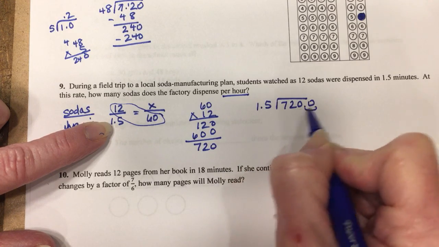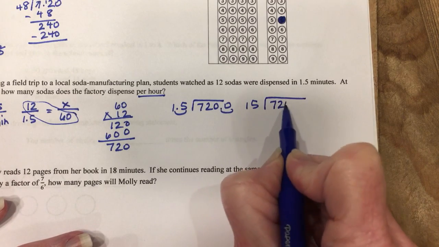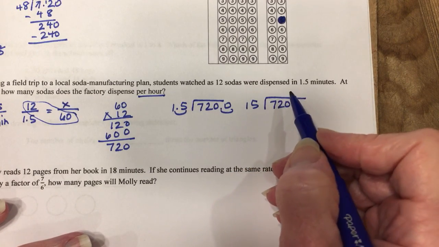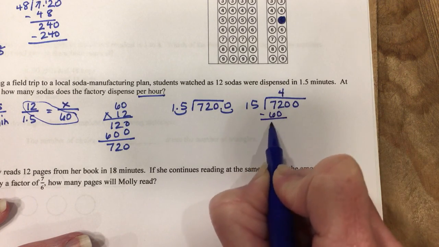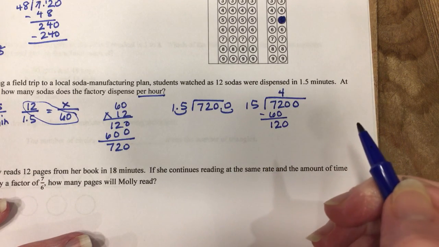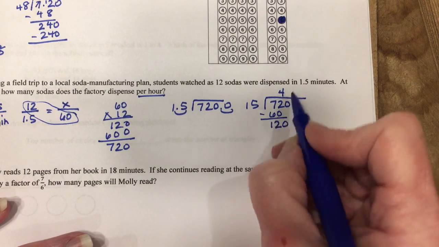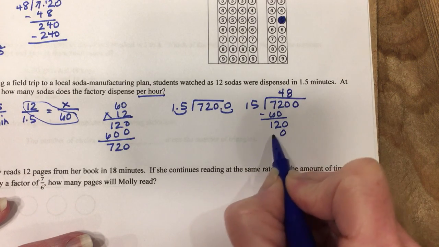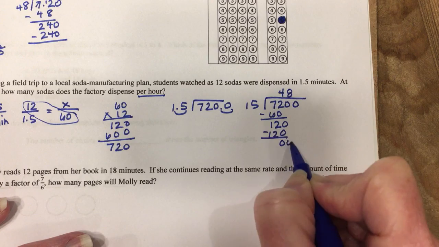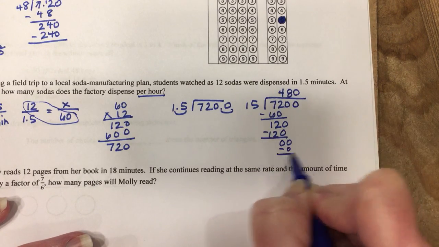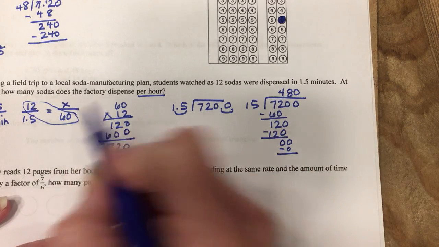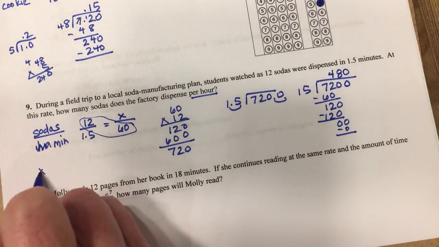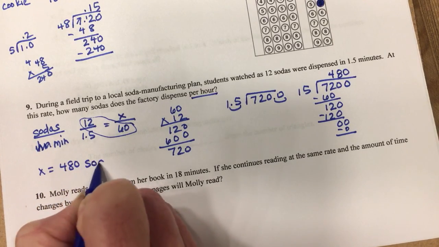So I'm going to add a decimal so I can move this over and divide 15 into 7,200 now. So 15 will go into 72 four times, which would be 60. When I subtract, I get 12. Bring down the 0. 15 will go into 120 eight times. Then I'm going to bring down my last 0. 15 will go into 0, 0 times. All right, so how many sodas can the factory dispense per hour? So that's 60 minutes, and this would be 480 sodas.